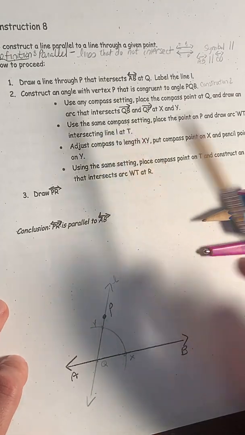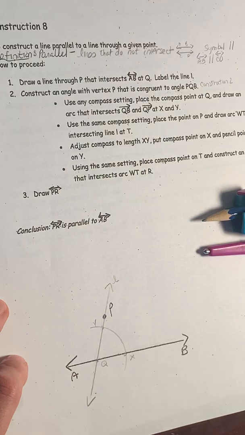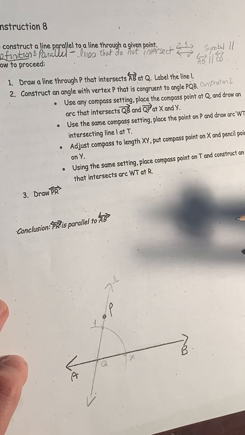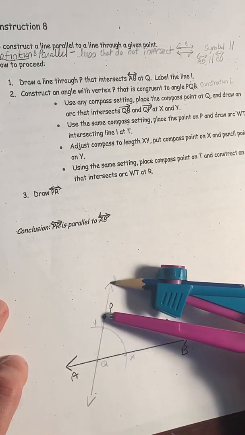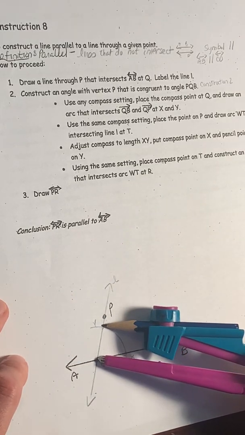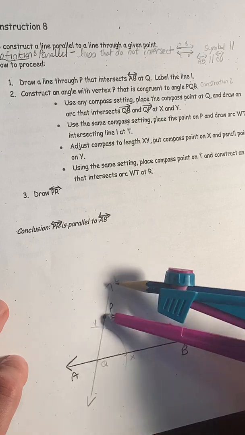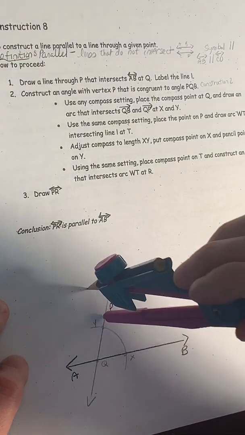Using the same compass setting, place the point on P and draw an arc, call it WT, that intersects line L at T. So same compass setting we just used for our original arc. We're going to go to point P. We're going to make the same arc.